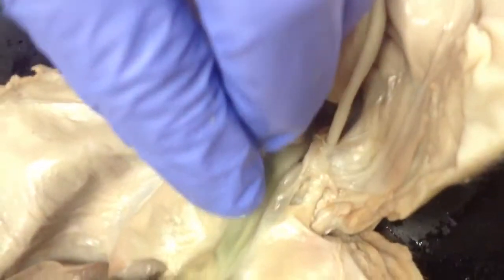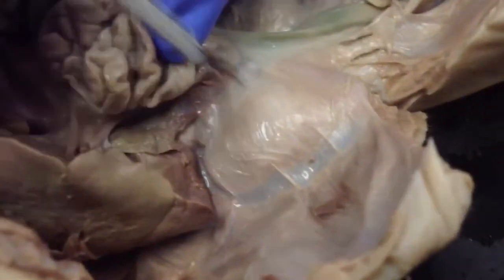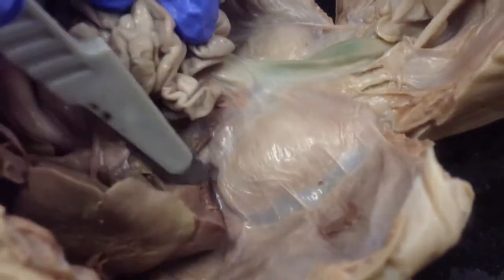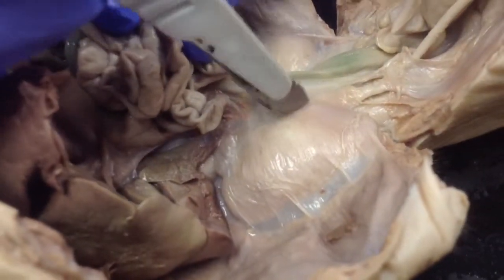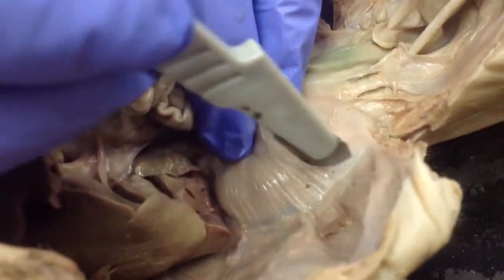So while we're here, let's move to the back part right here. I'm just lifting up the intestines. See this big jelly bean shape right here? That is one of the kidneys. You notice it's surrounded by some skin that helps keep things in place.